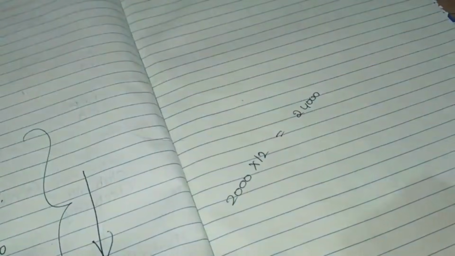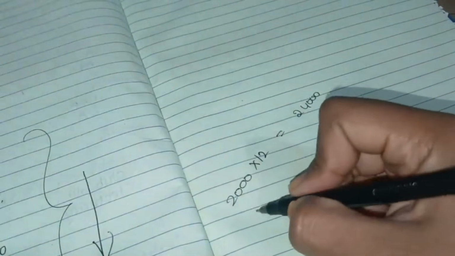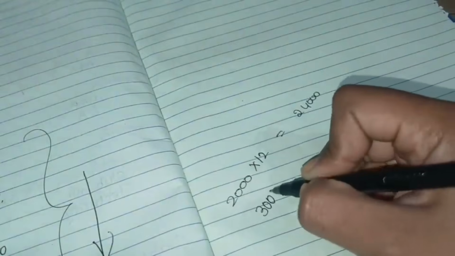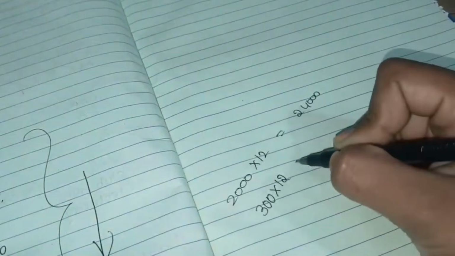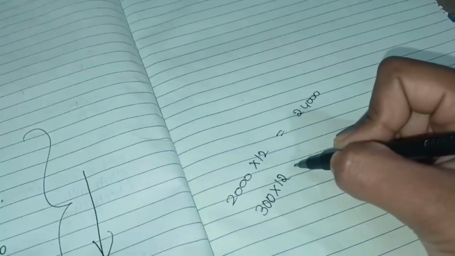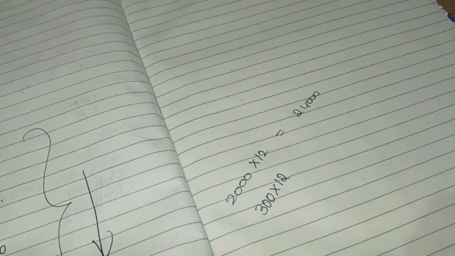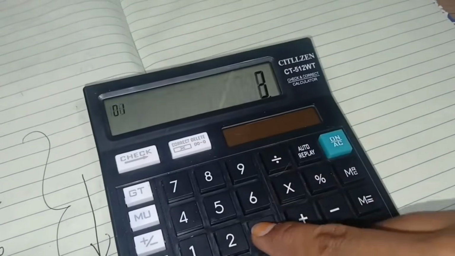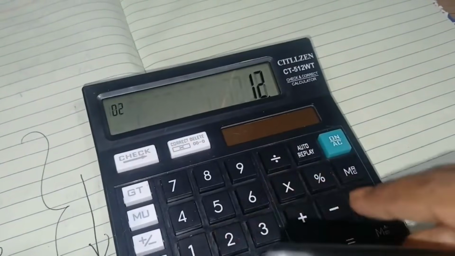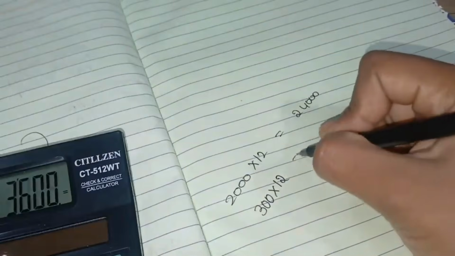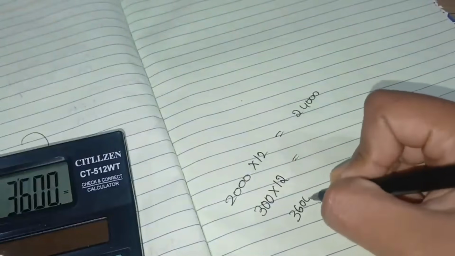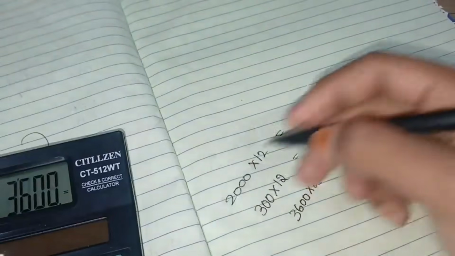24,000. So according to the Income Tax Act, children hostel allowance per month 300 rupees is excluded. So 300 into 12 if you do, you will get 3,600. So 3,600. How many children they are saying? 2 children they are saying.